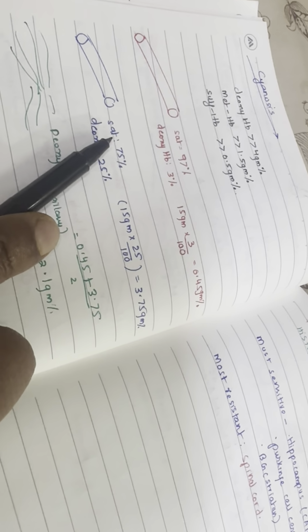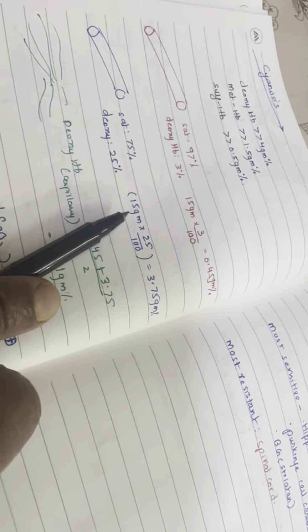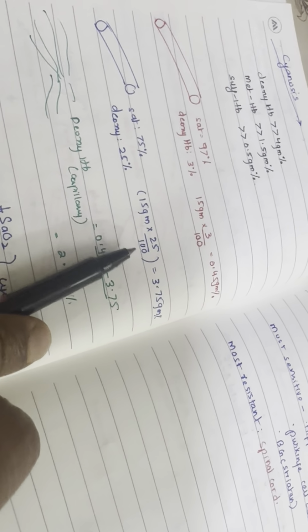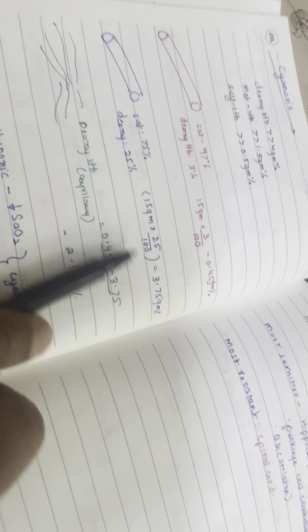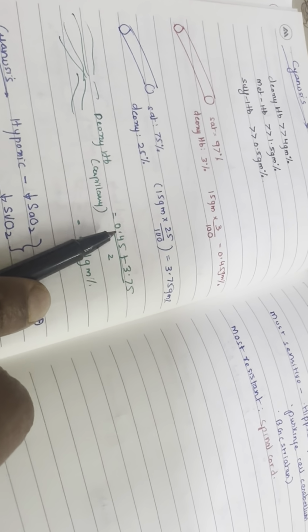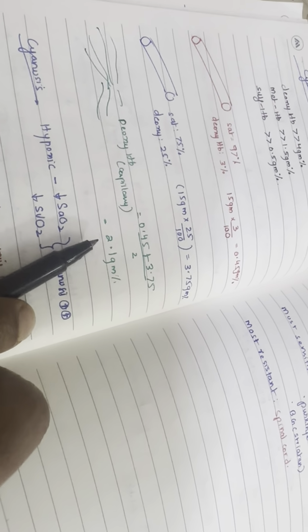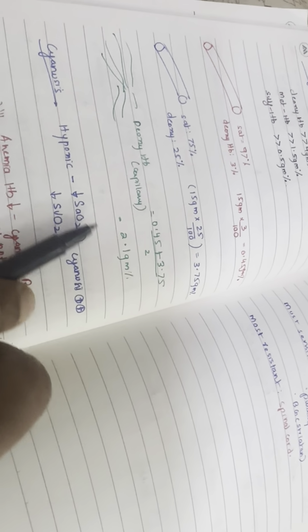In the venous blood also, saturation is 75, deoxy 25 percent. 15 gram into 25 by 100 is equal to 3.75 gram percentage. Deoxyhemoglobin in capillary, when we calculate 0.45 plus 3.75 divided by 2, is 2.1 gram percentage.